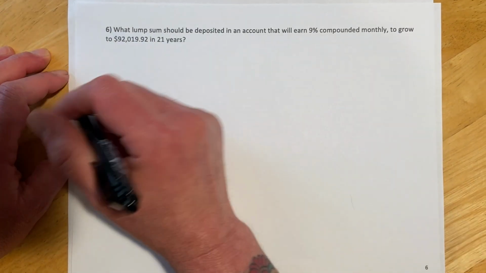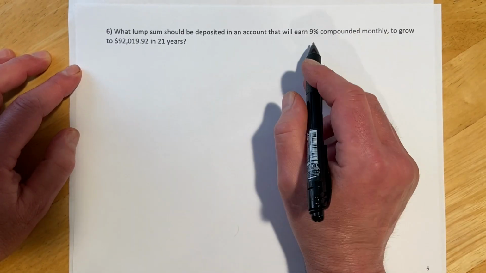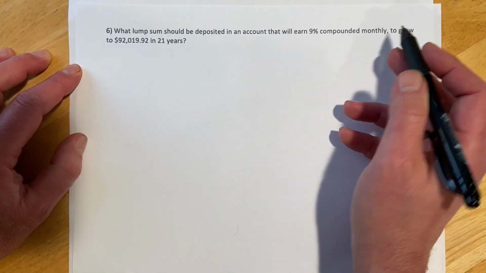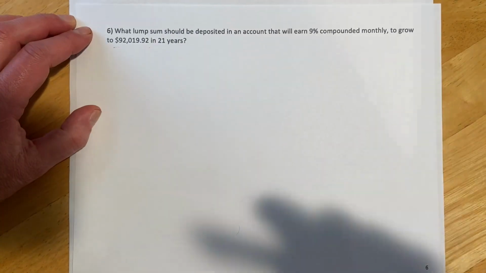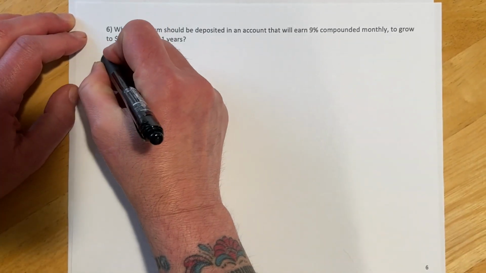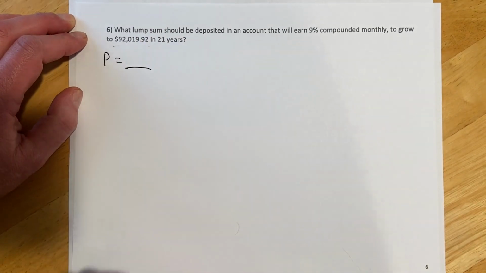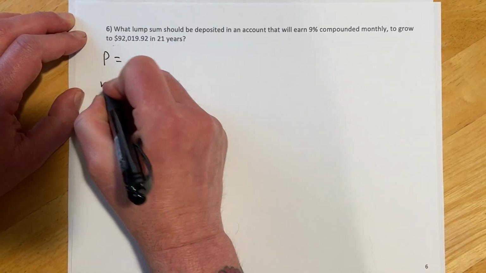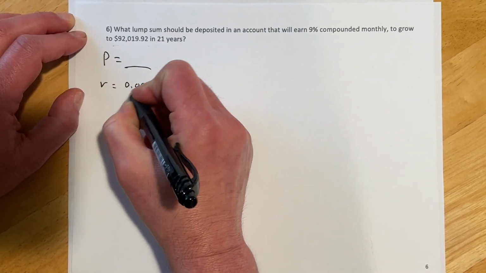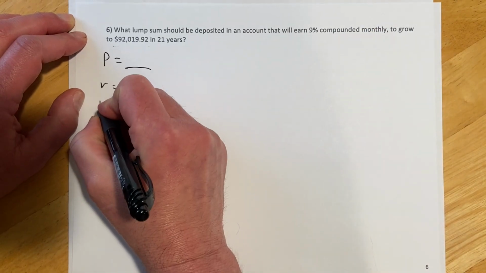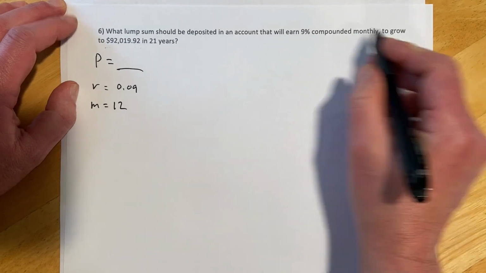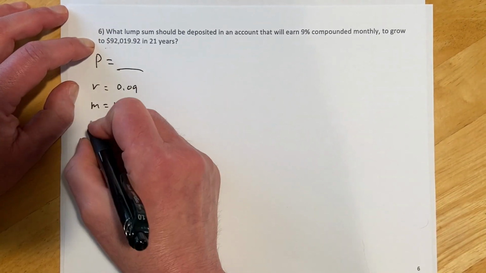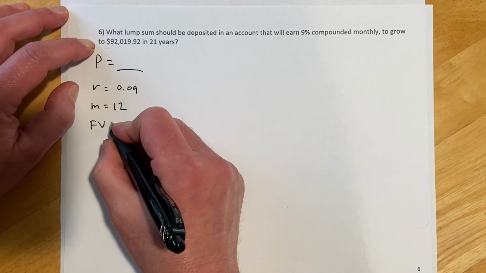Okay, this one goes, what lump sum should be deposited in an account that will earn 9% compounded monthly to grow to that much in 21 years? So how much do we need to put in today? That is the principal or present value, which is what we don't know. We know our rate is 9% compounded monthly, so the number of compounding periods per year is 12. This is how much money we want to have in the future, so that's our future value.